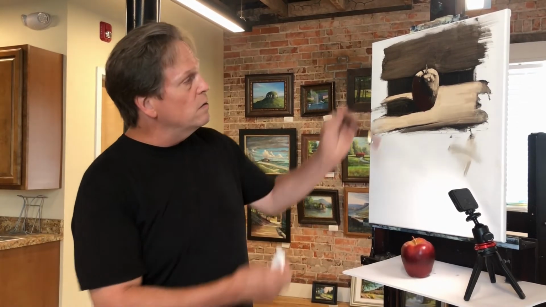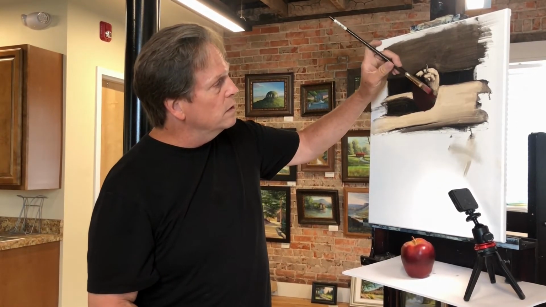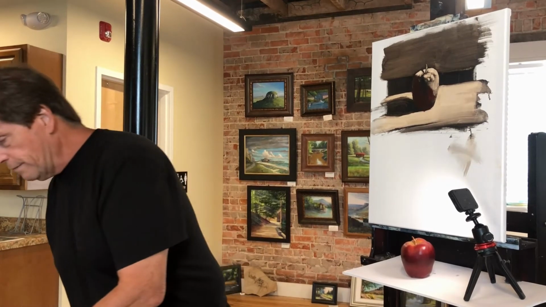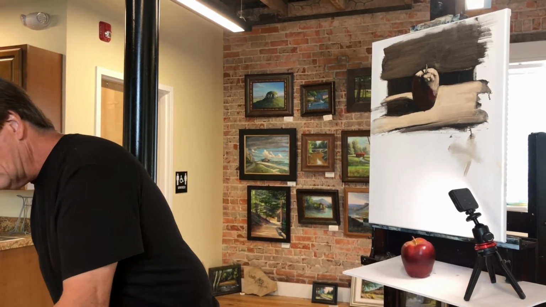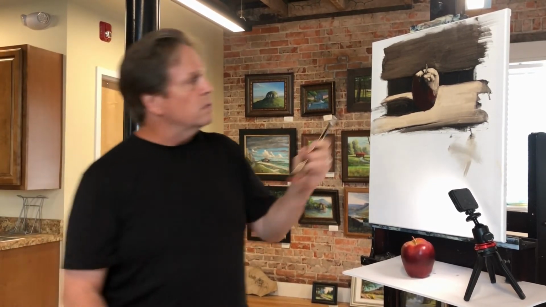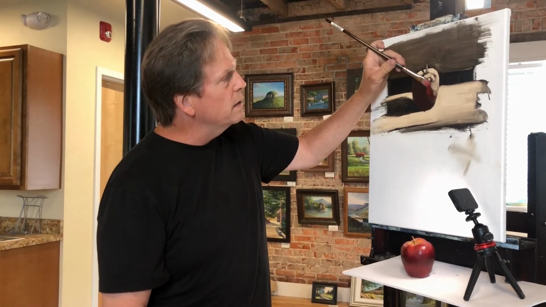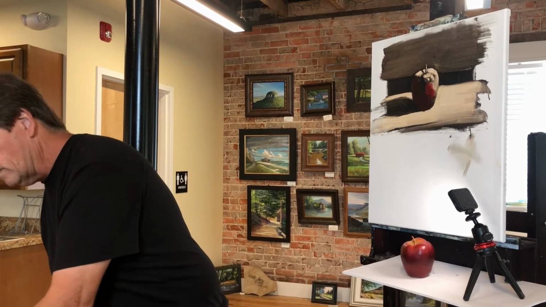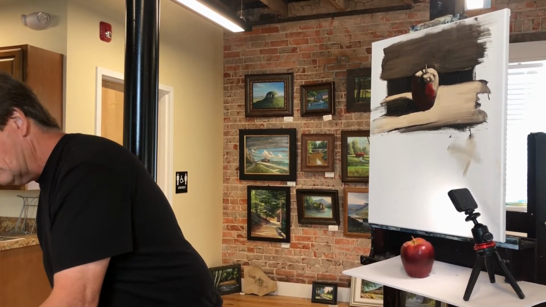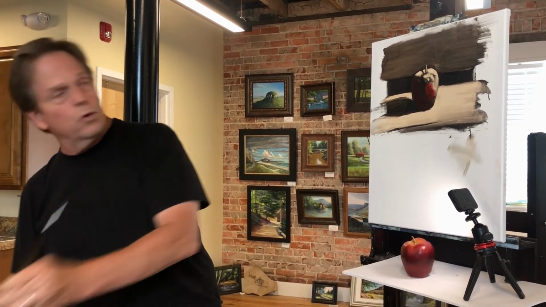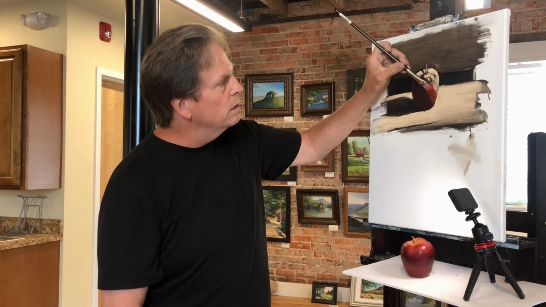Okay, so now in this half-lit area, we're going to be adding that more high chroma to it. I might even bring a little bit more warmth into it right in here.